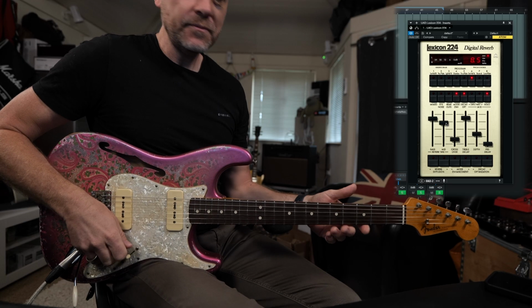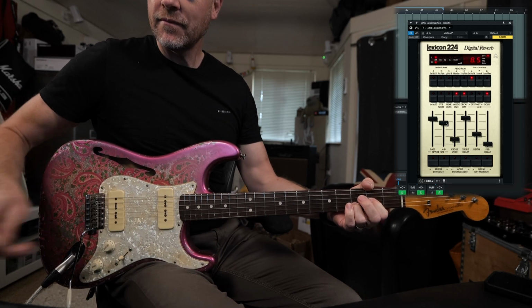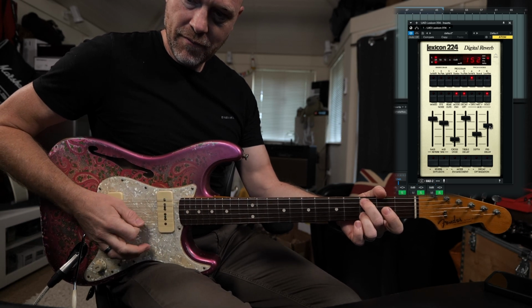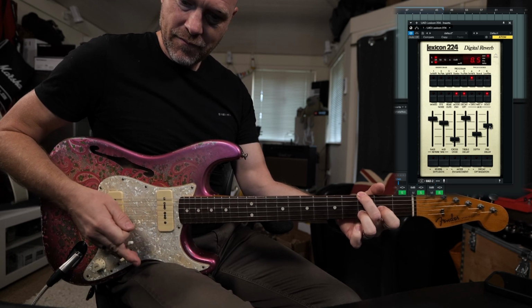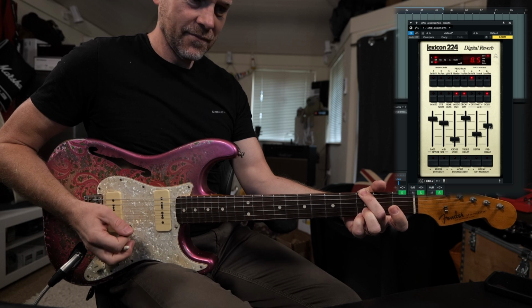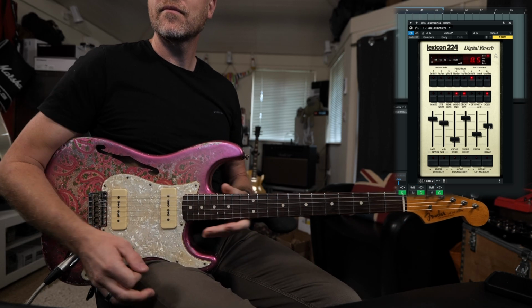Now, the thing that I love about this plugin is it's basically the reverb sound of my childhood. If you can think of any late 70s to 80s music, the reverb sounds on that were probably created by a 224. So that is my favourite reverb to use, especially on guitars.